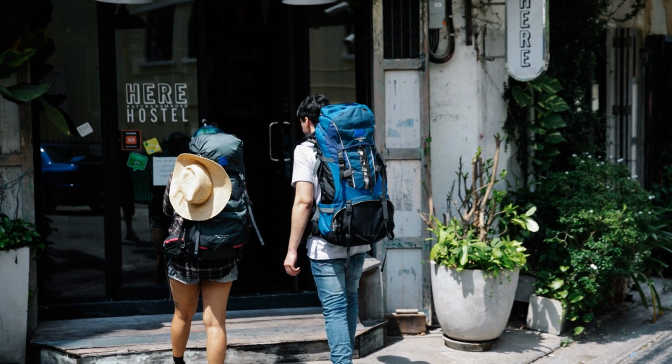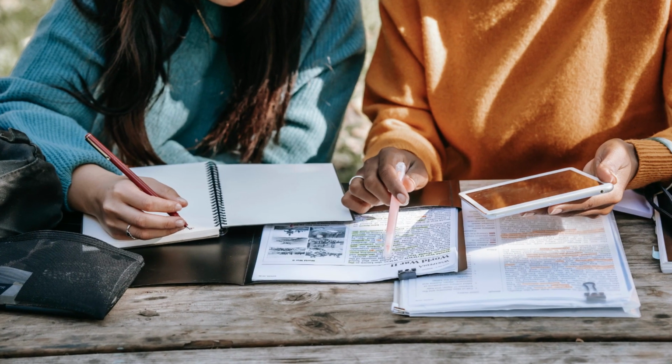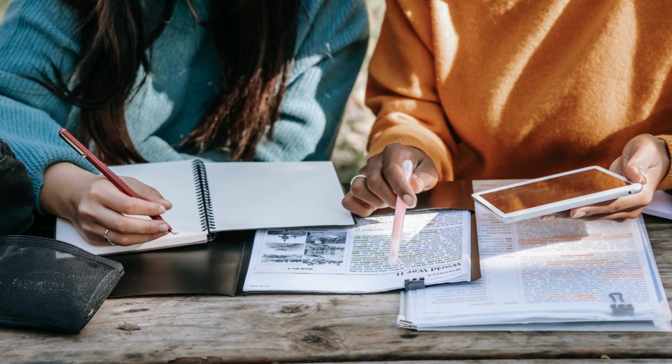Note: remember to prioritize safety and legitimacy when searching for accommodation. Always be cautious when dealing with landlords or agencies, and if possible, visit the property before committing to a lease.